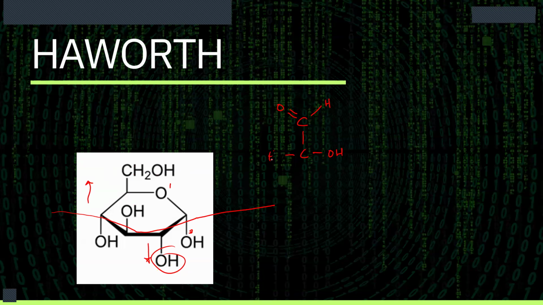So carbon number two has an OH on the right-hand side because in its cyclic form, it has it going down. Carbon number three, right here. Well, that is going up, so that is going to be on the left-hand side. Carbon number four, right here. Well, that is going down, so it is on the right-hand side. Carbon number five. Oh man, I don't see an OH there.